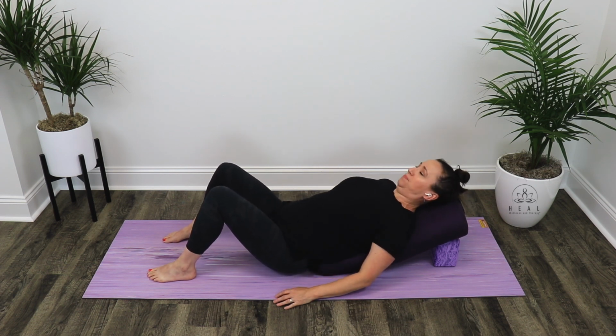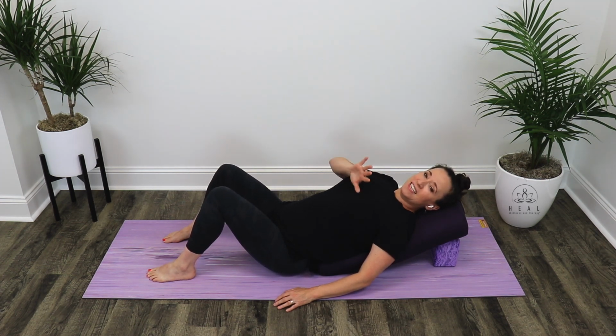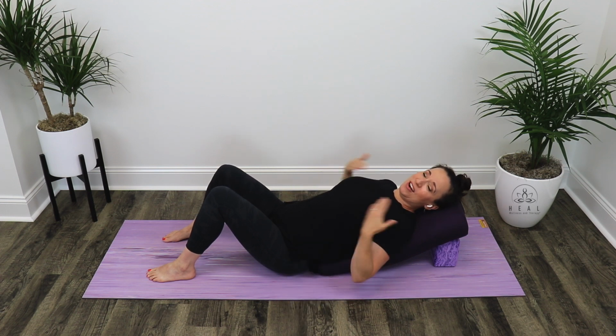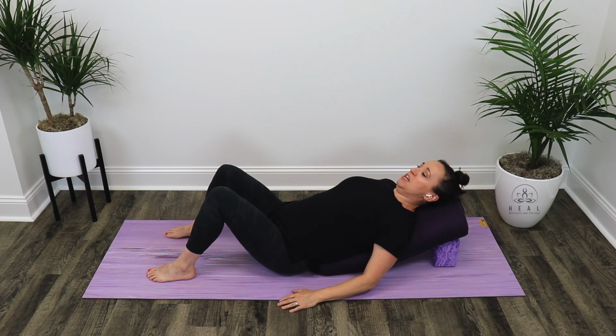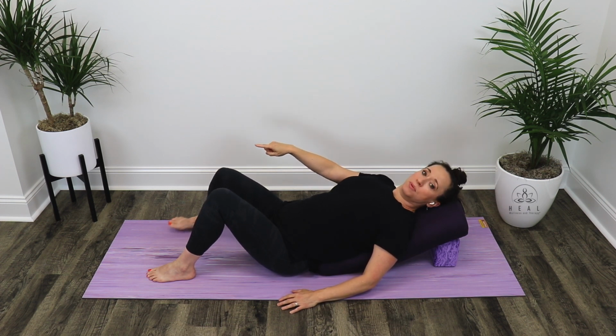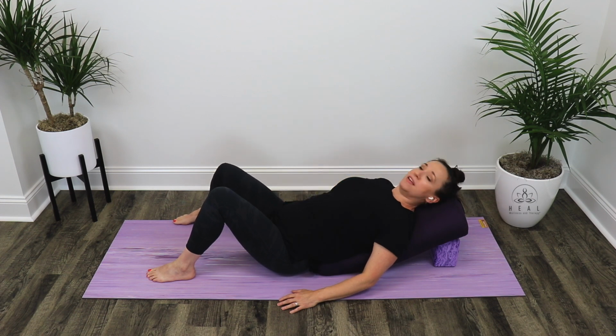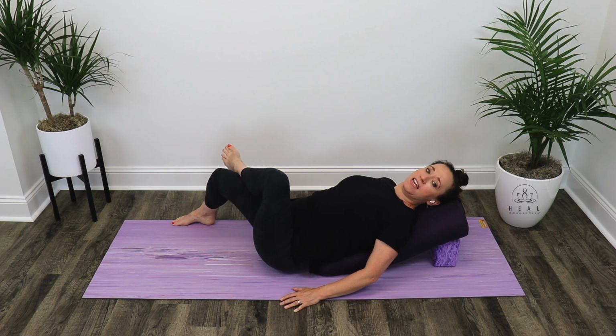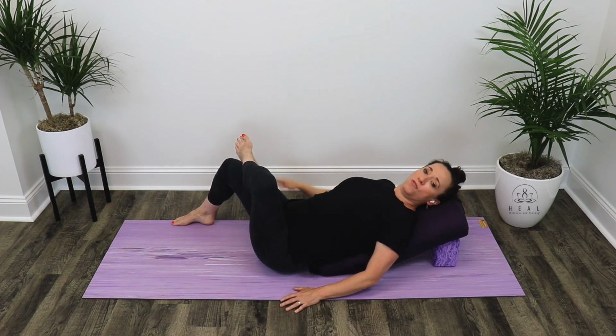All right, now we're going to do a little tiny bit of rotation through our body here. So kind of like a modification of a spinal twist since we are in a reclined position. So what I want you to do is take your right foot and place it out to the right side of your yoga mat. Then take your left leg and just gently cross it up and over that right knee.